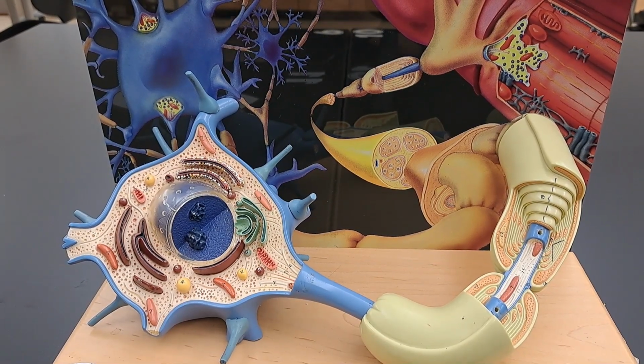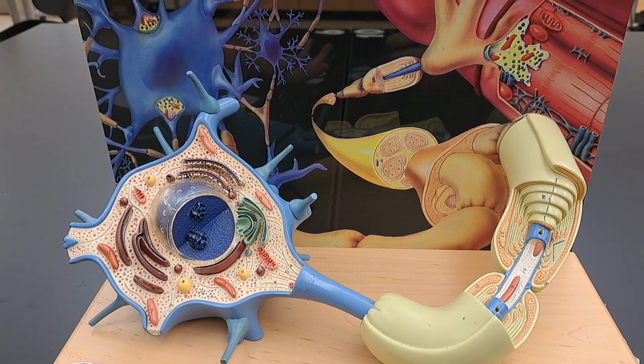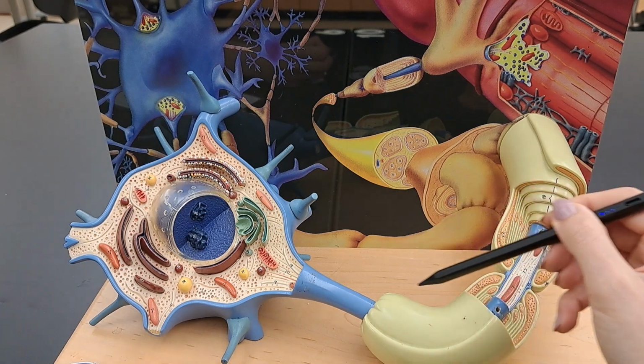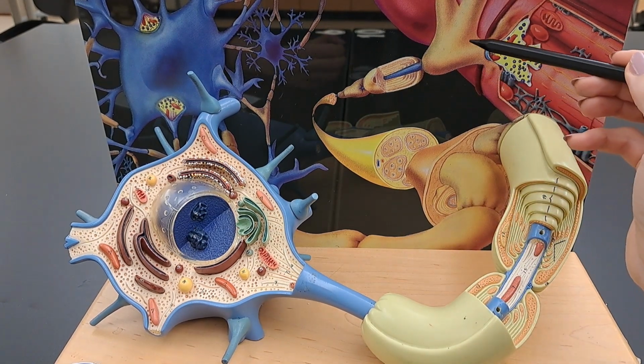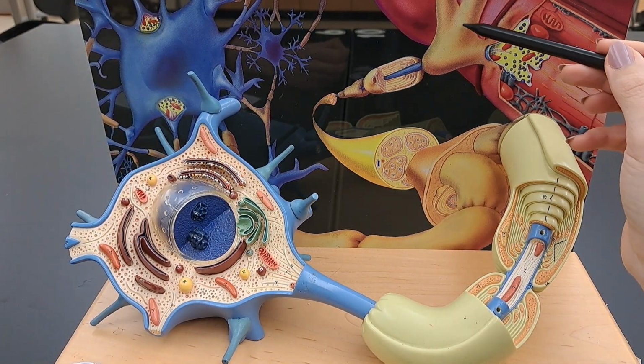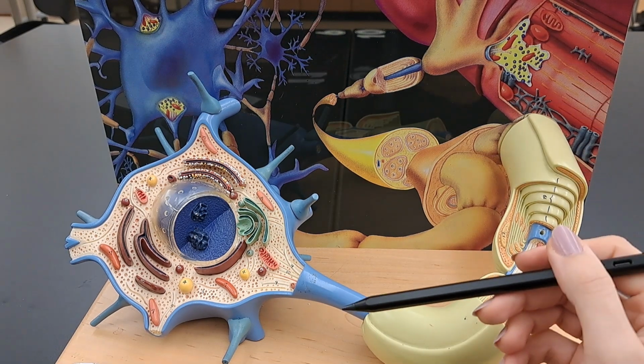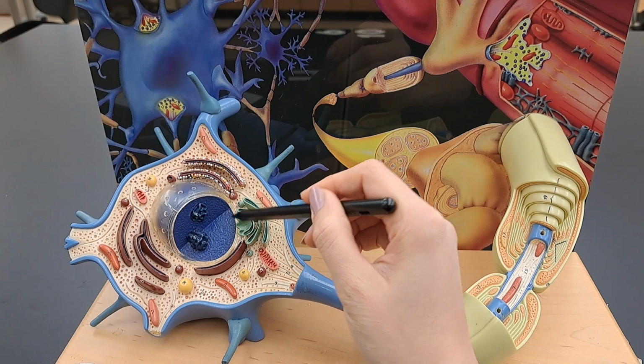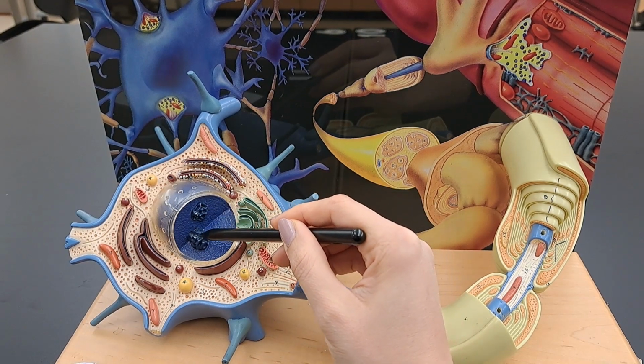In this video, I'll go over the neuron model. The three main parts of a neuron are the soma, or the cell body, the axon, and the axon terminals at the end of the axon. In the center of the soma, we have the nucleus. In the nucleus, we have the nucleolus.